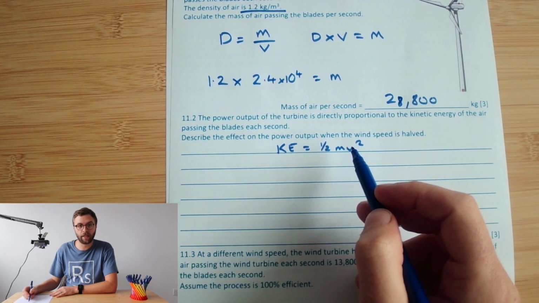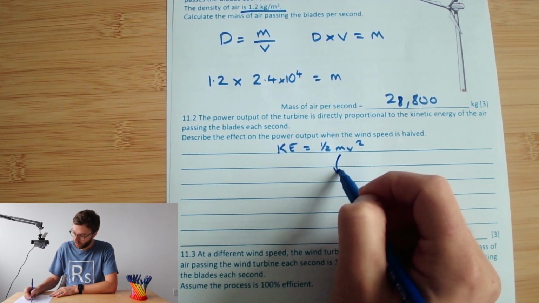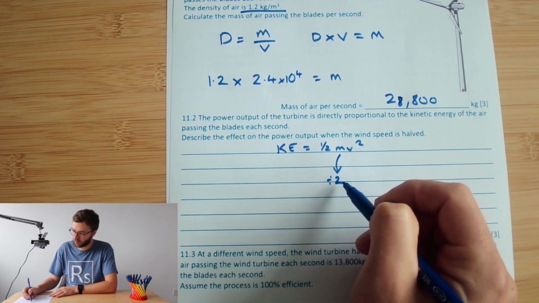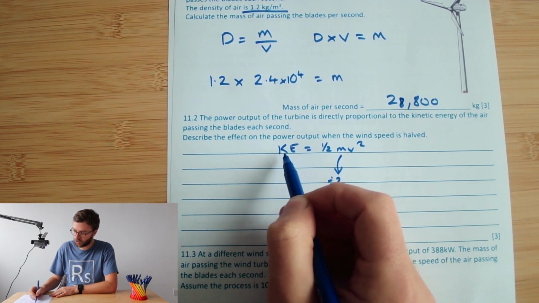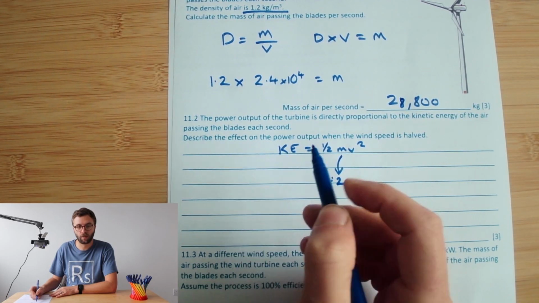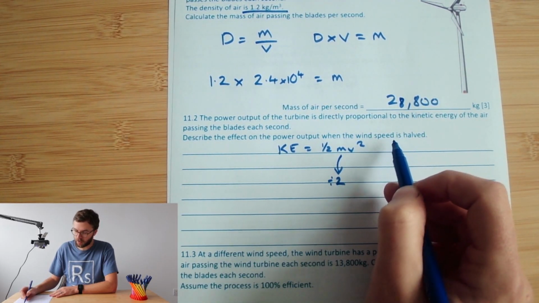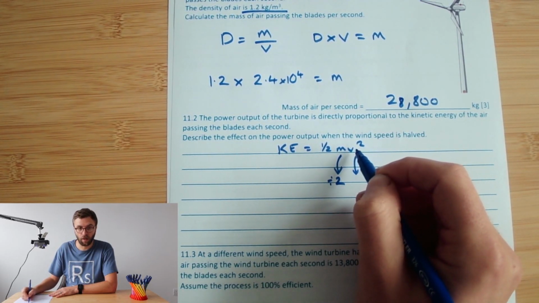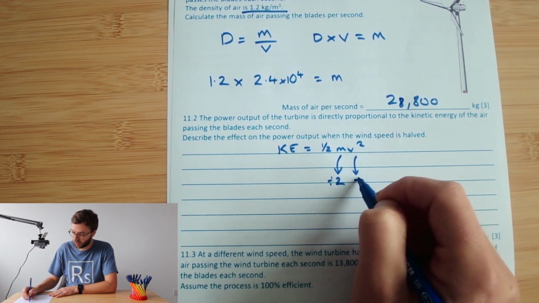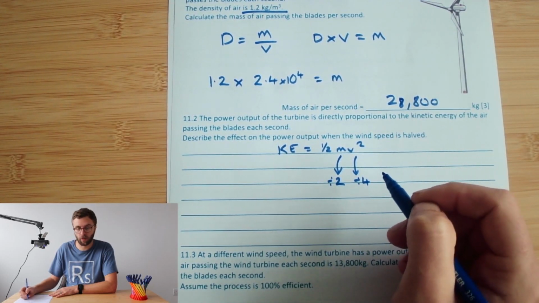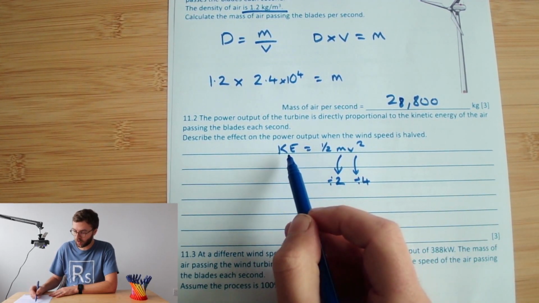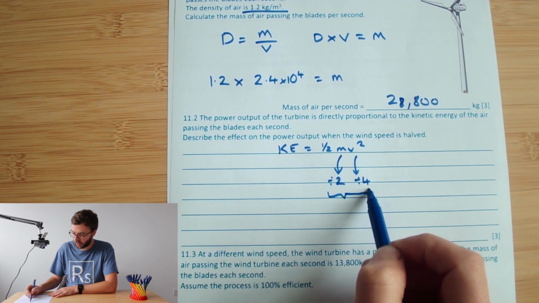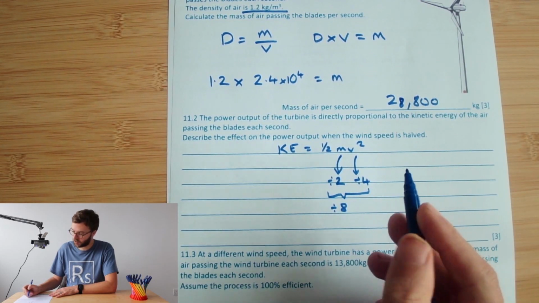So let's think what's going to happen here. If the wind speed is halved, the mass of air passing by is going to be halved as well. So this is going to divide by 2, and therefore that will reduce the kinetic energy by half. Secondly, if the wind speed is halved, that's also going to change the velocity down by half. But because it's squared, it's actually going to change it down by 4 times, as 2 squared is 4. So overall the kinetic energy is going to be halved and then quartered, so the overall effect is actually going to get 8 times smaller.